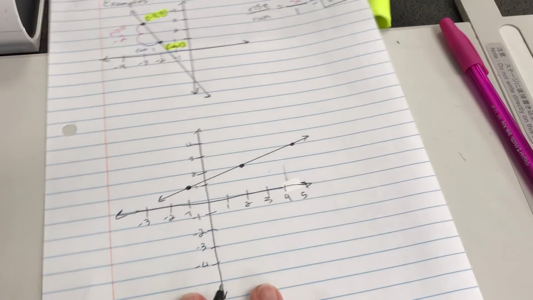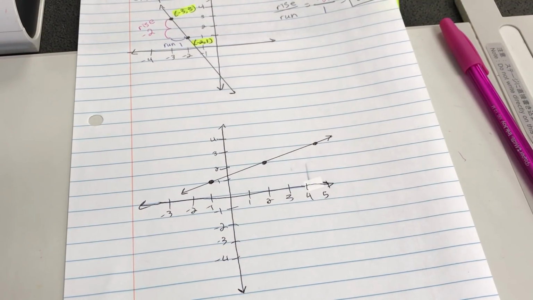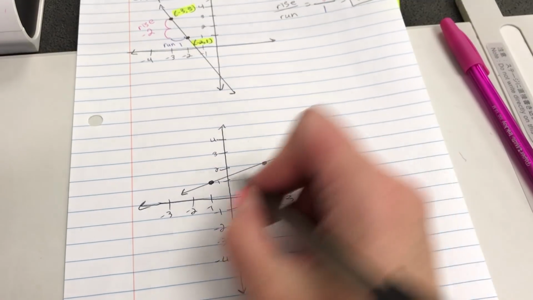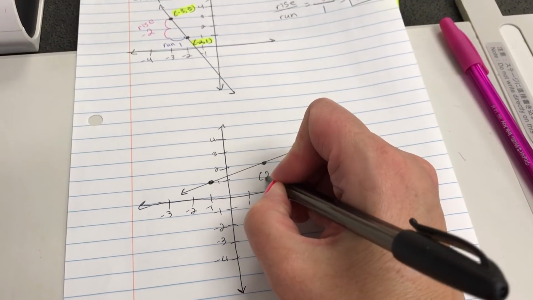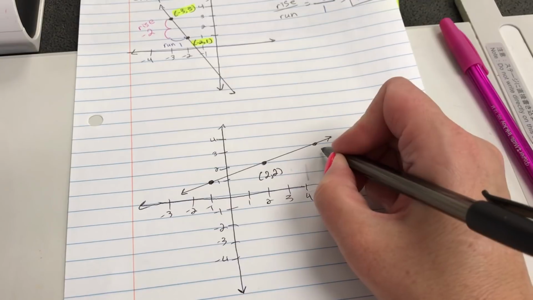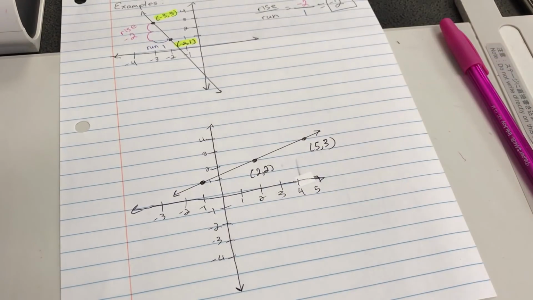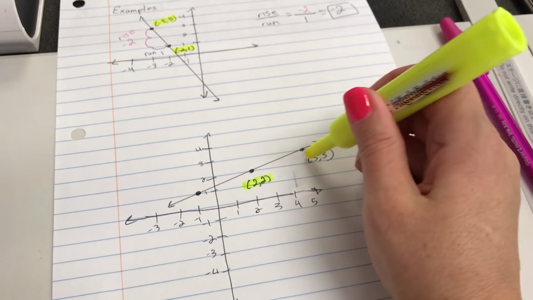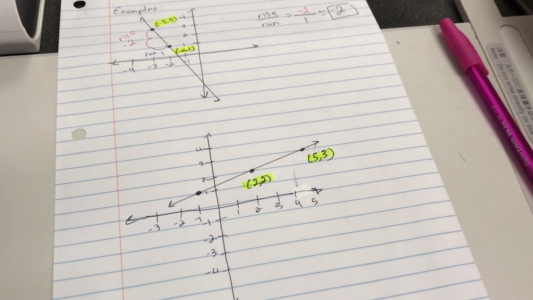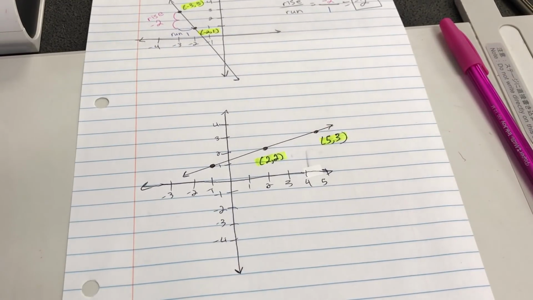Okay, so now what we're going to do is we are going to figure out the rise and the run. So let me go ahead and write this out. I'm actually going to start with this point, 2, 2, and then I'm going to work with this point, 5, 3. Okay, 2, 2, and 5, 3.